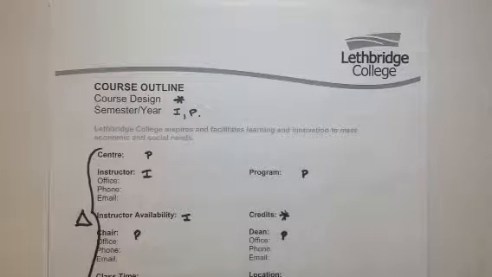It's important to note that this will be very different from instructor to instructor and program to program, as some of the expectations around this course outline are also college expectations, program expectations, or center expectations, and then also individual. So for example, you may have an instructor who teaches several sections, and another instructor would have to abide by some of those policies and things.